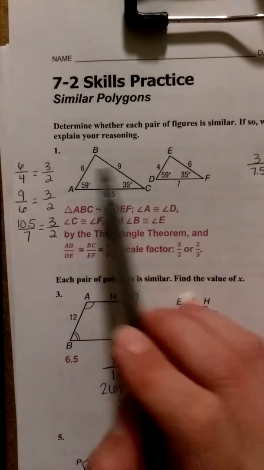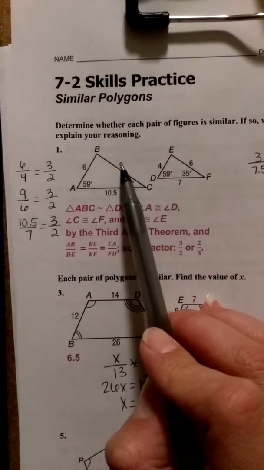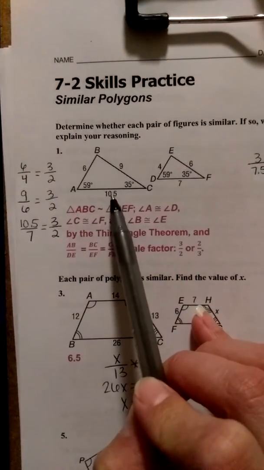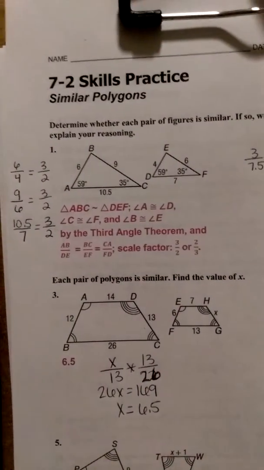So we compare the 6 to the 4 and we get a scale factor of 3 over 2. And then compare the 9 to the 6, we get a scale factor of 3 over 2. And then again the 10.5 over the 7, and that also gives us a scale factor of 3 over 2.